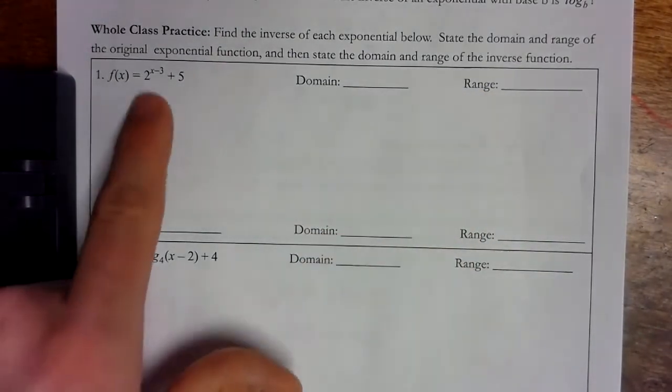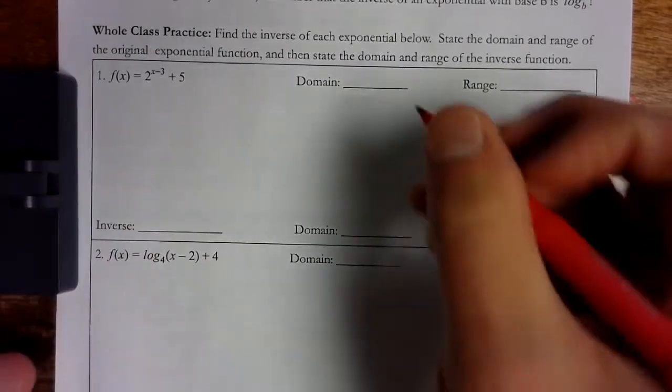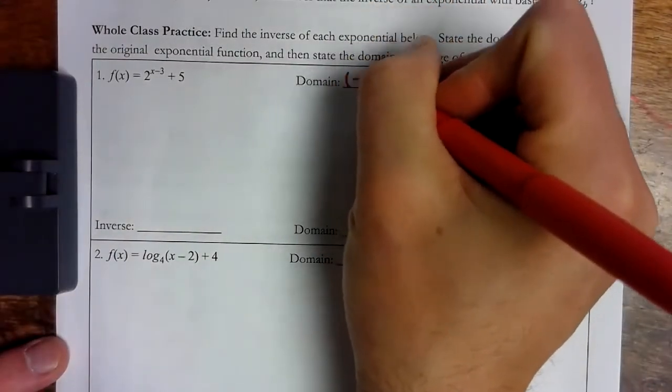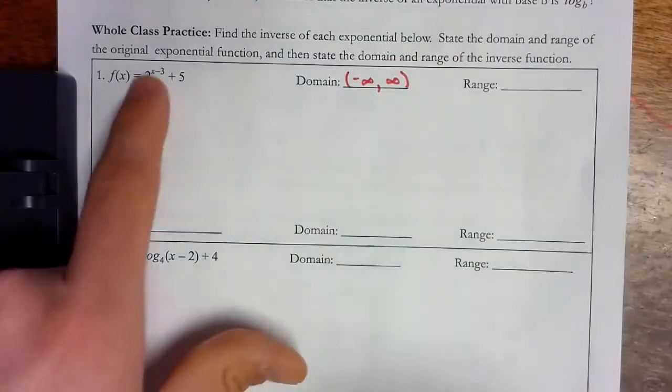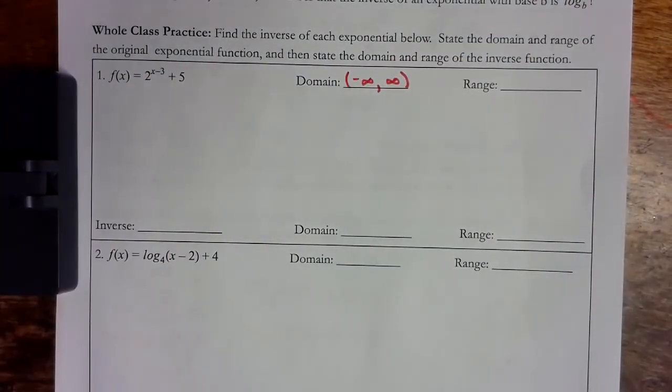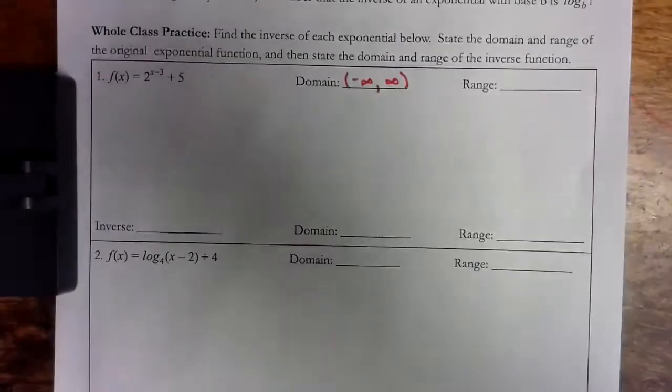So with exponentials, this is 2 to the power of (x minus 3) plus 5. The domain is negative infinity to positive infinity, because any number can be an exponent, right? We can have negative exponents, we can have 0 as an exponent, and we can have positives as an exponent.